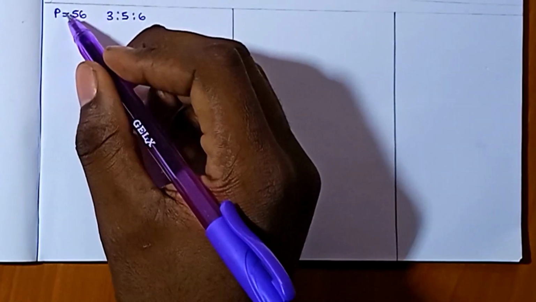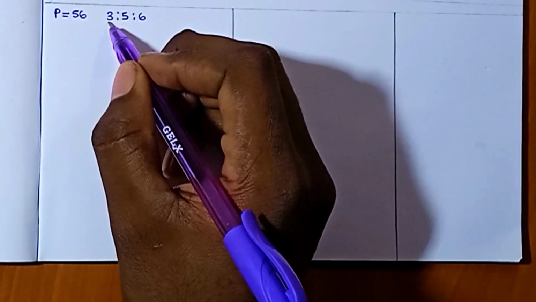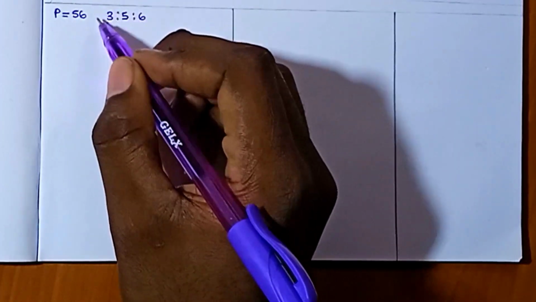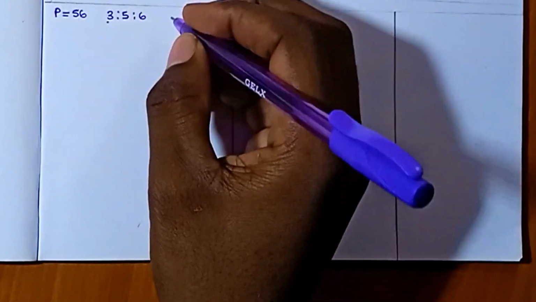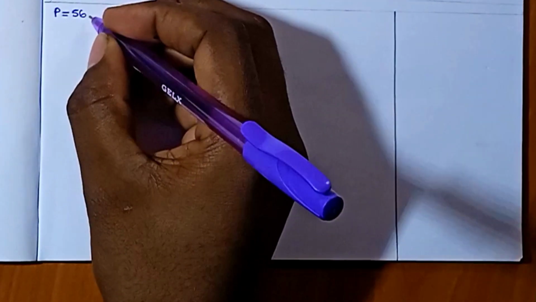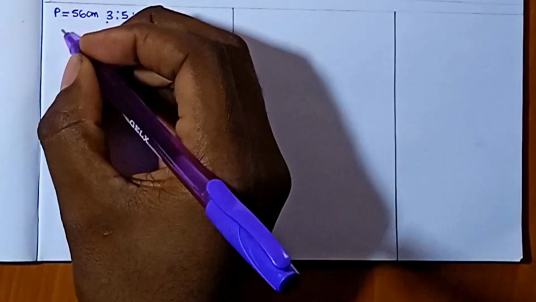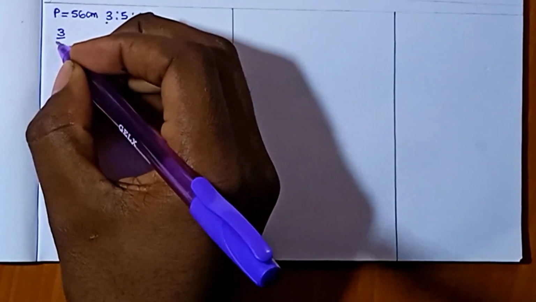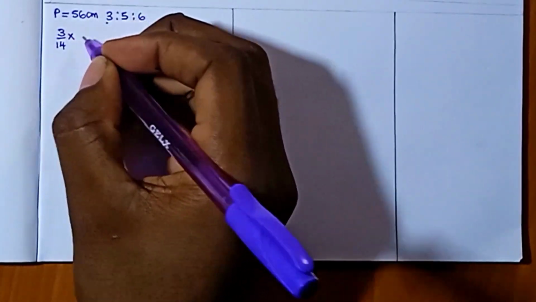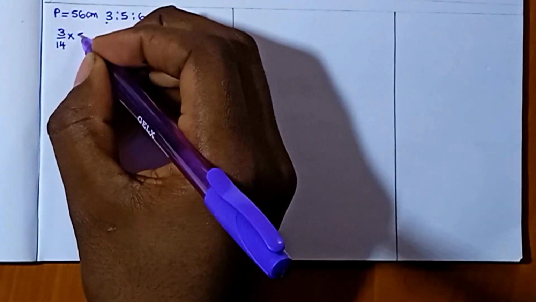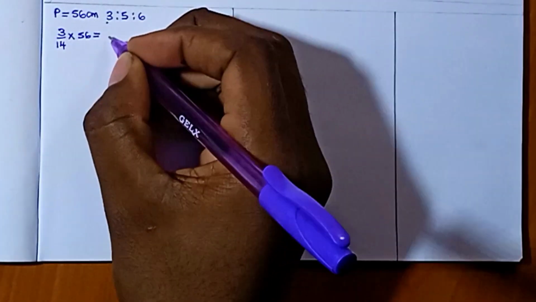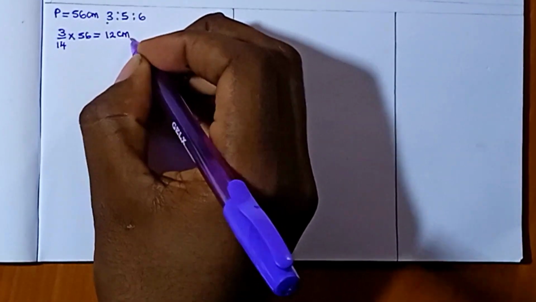So if it is 3, it is 3 of the total. The total is 14, so that we can know the first dimension in centimeters. So 3 over 14 times 56 is equal to 12 centimeters.